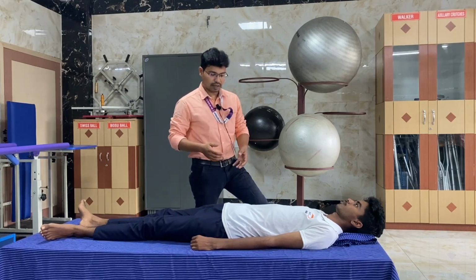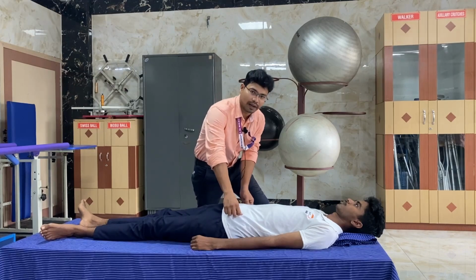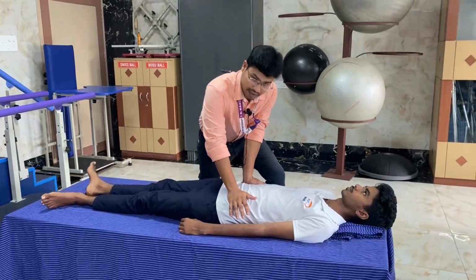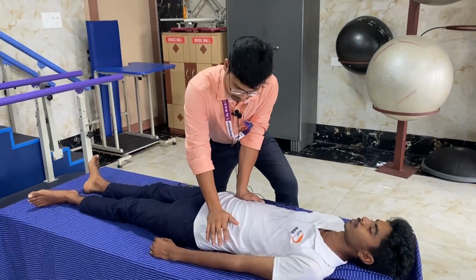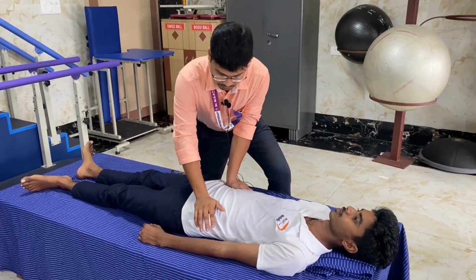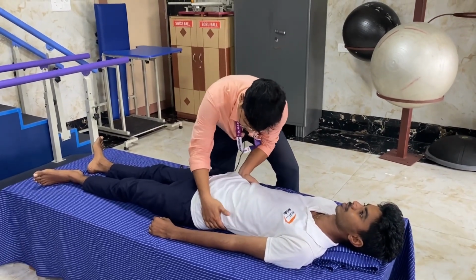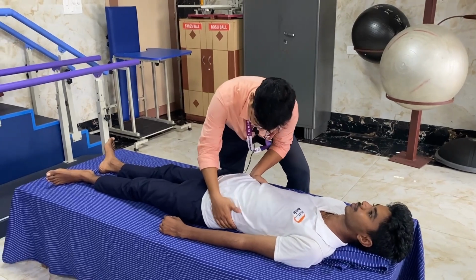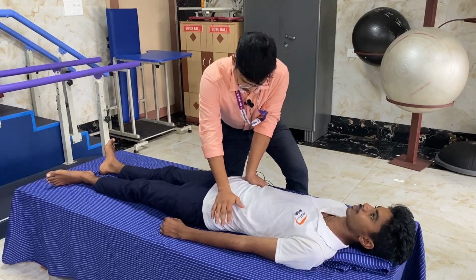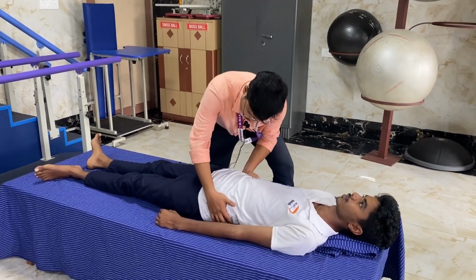So sacroiliac joint is an immobilized joint. I have to apply pressure over both anterior superior iliac spines. I am holding like this. Then I give the downward pressure. Sacroiliac joint mobilization, and also I give compression force. Holding like this, I give compression force. Now downward pressure and also compression force.